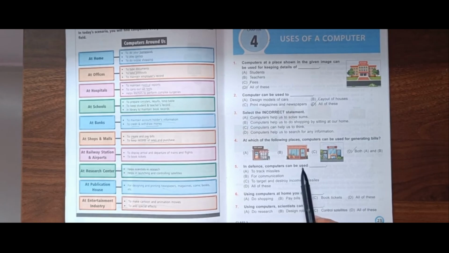In defense, computers can be used to track missiles, yes. For communication with another person, yes. To target and destroy incoming missiles, yes. So the answer is D, all of these. We need to check all the options, but sometimes that answer is also wrong. So carefully read all the options.